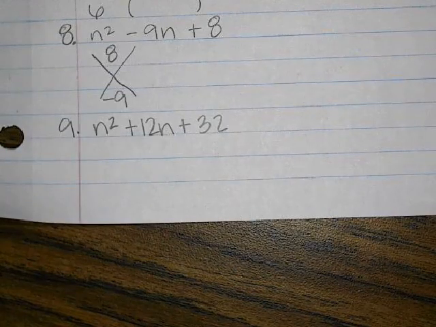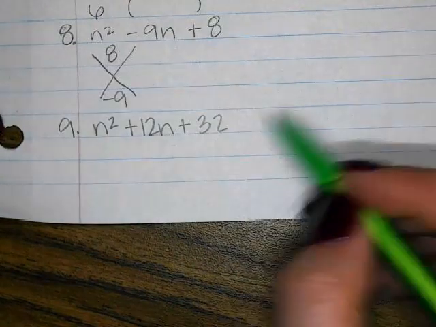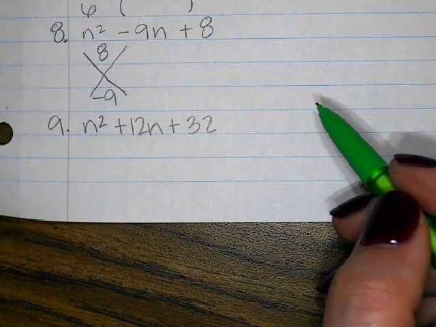Is this a slide divide problem? It is not. It's just one of the simple ones. What multiplies to 32 but adds to 12?